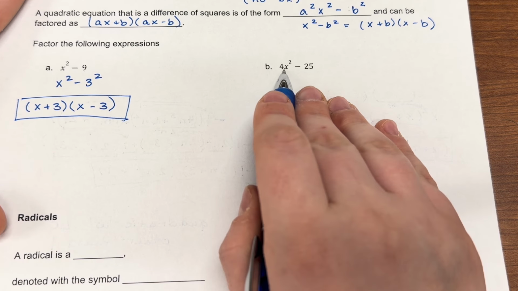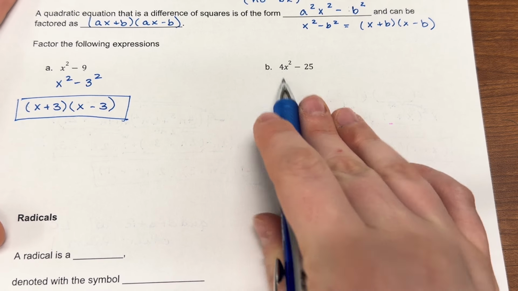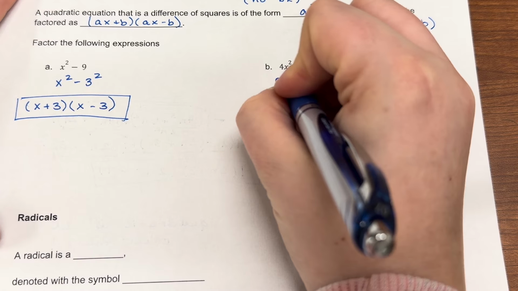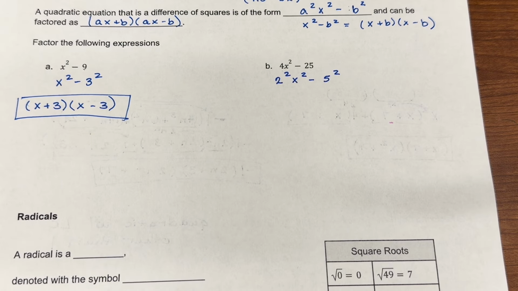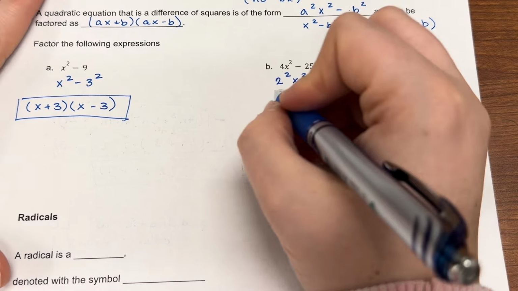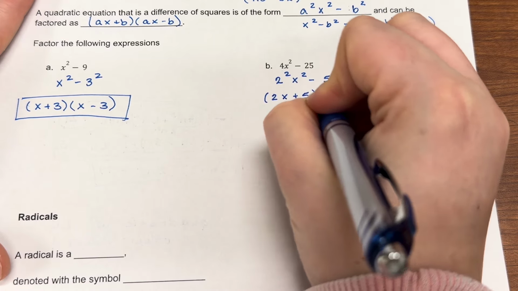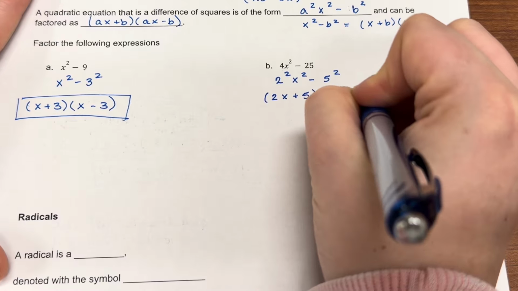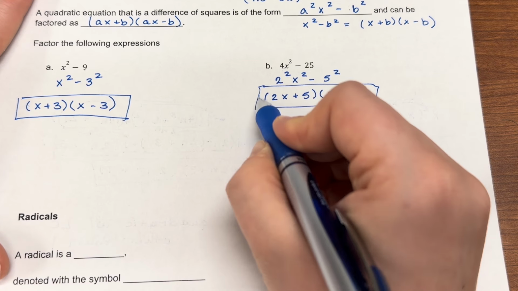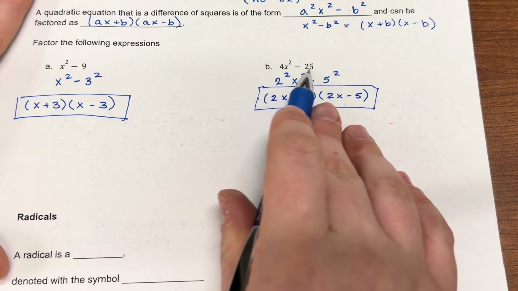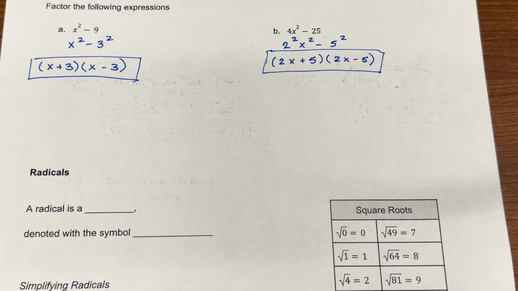All right, and if we have 4x squared minus 25, well, all we've done is we've added another square in here, but that's fine. We can write this as 2 squared times x squared minus 5 squared. So rewrite those numbers as squares. And now we drop those squares off. We write it as 2x plus 5 times 2x minus 5. And we have factored it. And if you know how to FOIL, you can test this, FOIL it back out, and you'll see that you get back to where you started. If you don't know how to FOIL, we'll briefly cover that here soon.